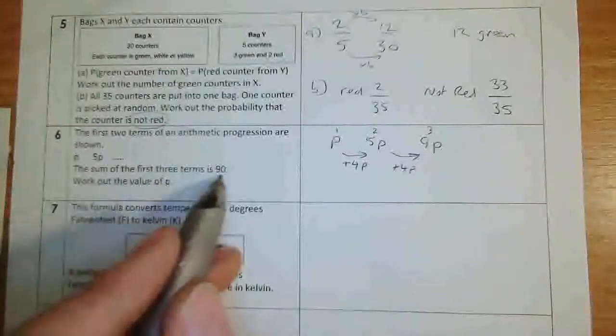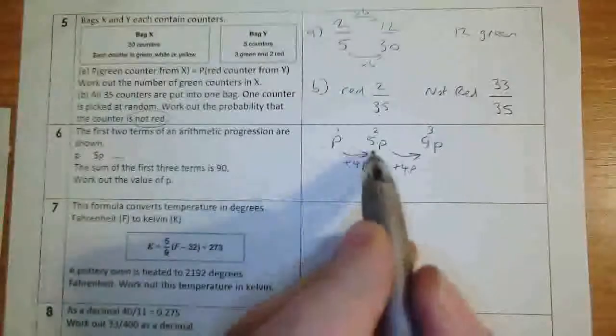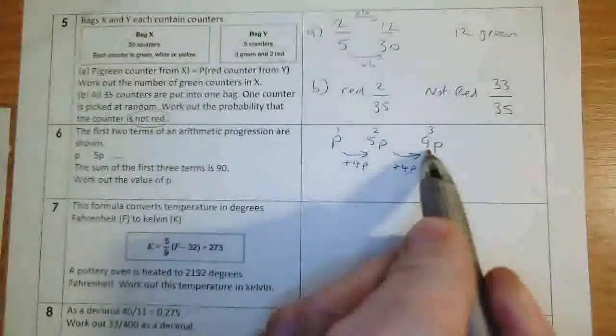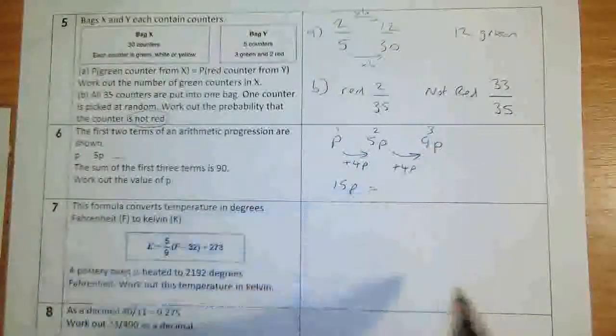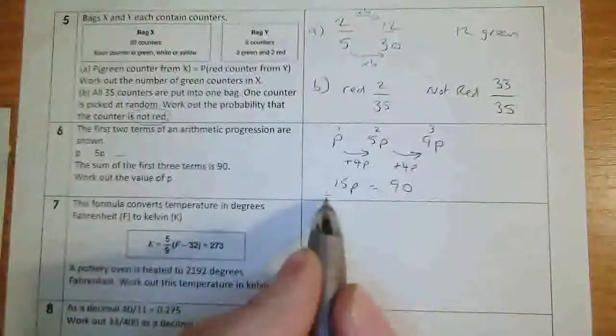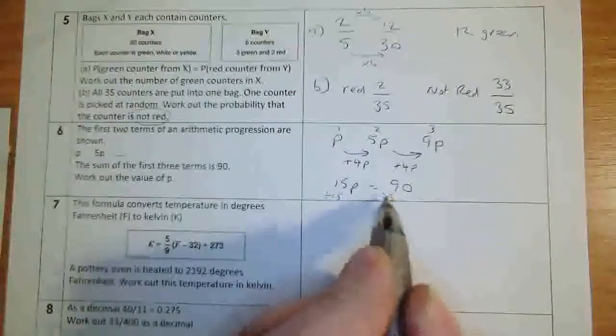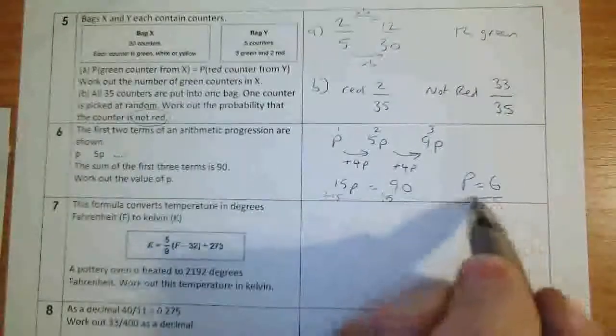The first 3 terms add up to 90. So p and 5p and 9p, 15p is equal to 90. If we divide through by 15, then 1p is 6.